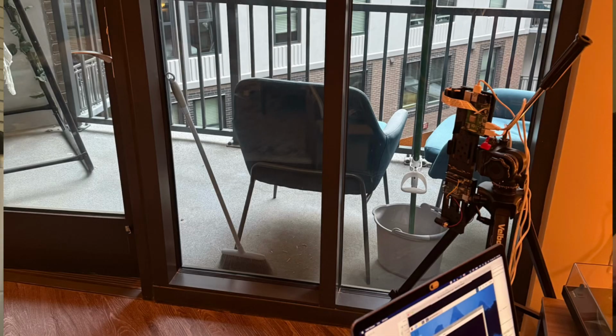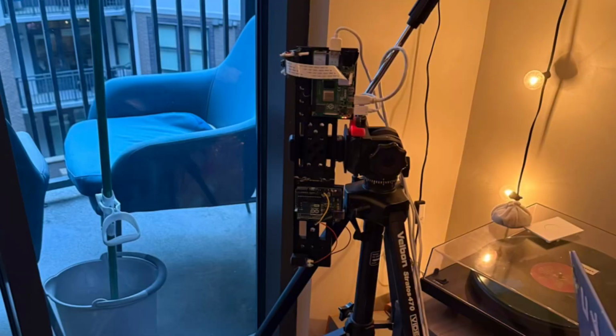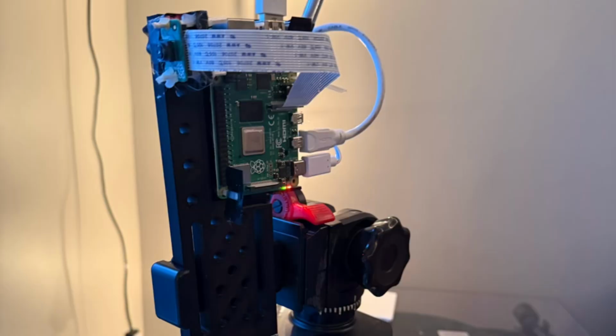This is the physical setup. I'm using a Raspberry Pi 4 connected to the official Pi camera module via the CSI port. I'm accessing everything remotely using VNC Viewer on my MacBook, which also allows me to view and transfer files wirelessly. My code is run directly on the Pi using Python 3.